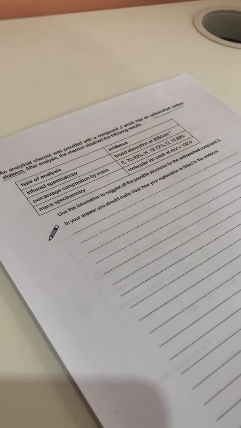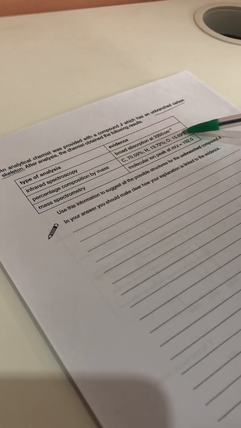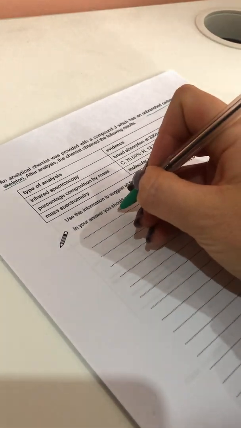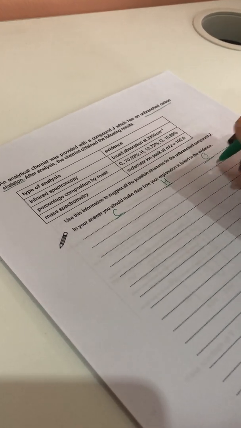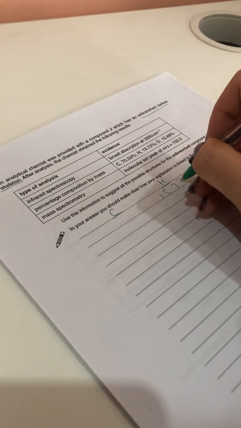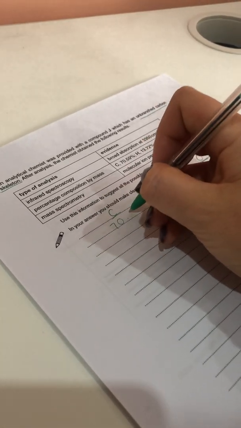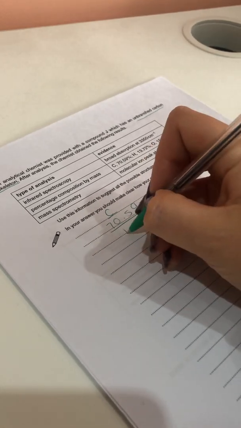The thing that I always start with is working out the empirical formula. Okay, so that's the thing I'm going to do first. So you write your 3 columns, write in how much you've got of each one as a percentage in this case, and divide by their relative atomic masses. So 16, 1 and 12.